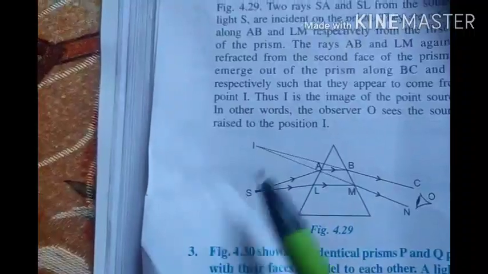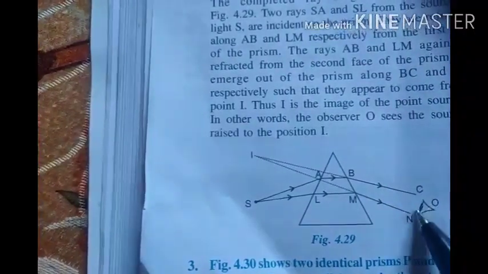So two rays from the source come out, strike this face, and get refracted like this. Again they emerge like this. BC and MN are the two emergent rays. If I produce them backward, they meet at this point I. So this is the position of the image, because light travels in a straight line. Even though the light is coming from here and bending towards the eye like this, for this eye it appears to come from here if I produce it backward, and the image is formed over here.